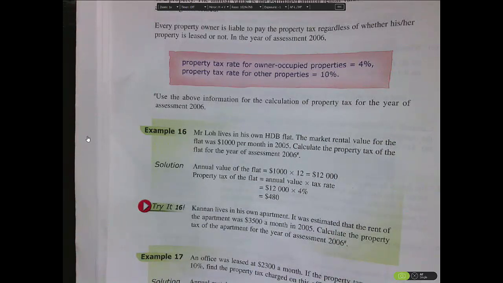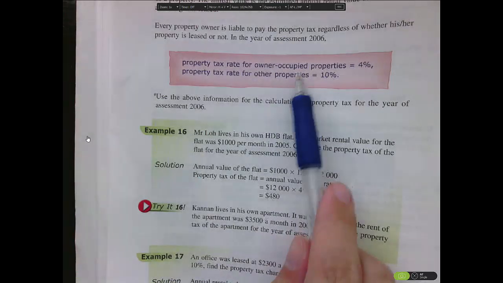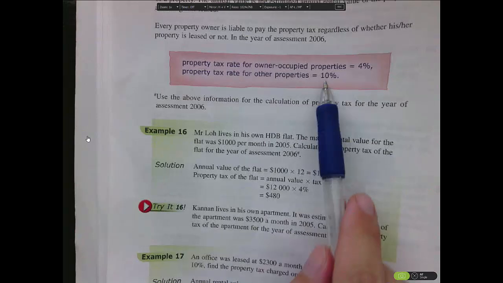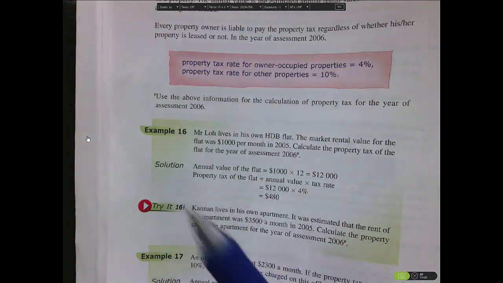Or if I reverse, if I change my IC, I go stay in the bungalow, they check, and I say that I stay in the bungalow. Owner occupied means that if I stay in the bungalow, they will charge me 4% on the bungalow and 10% on the HDB flat itself. So that's how owner occupied and other properties work.